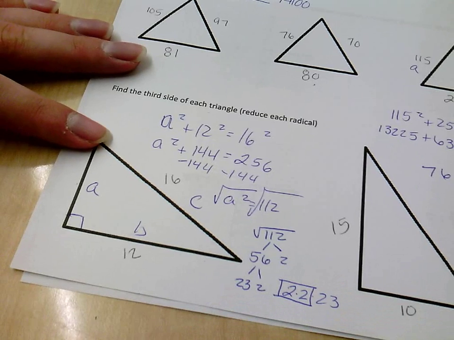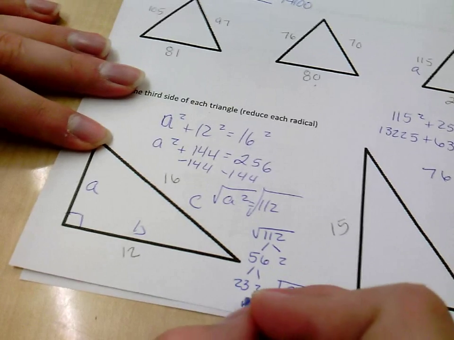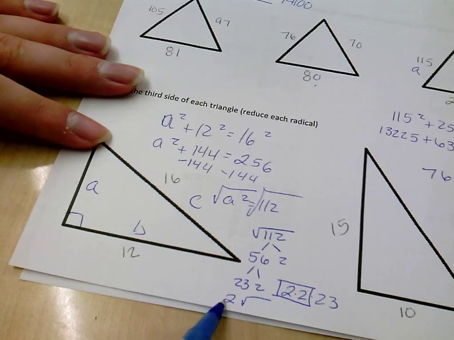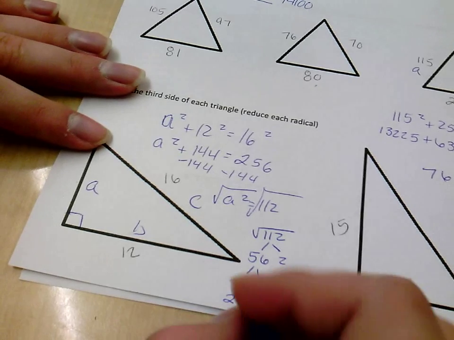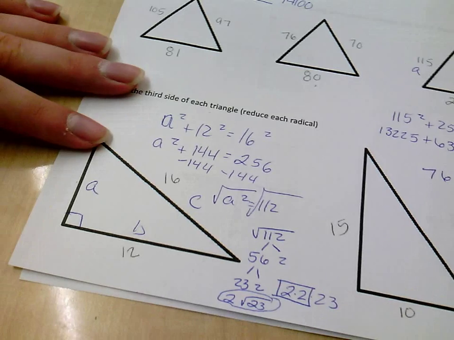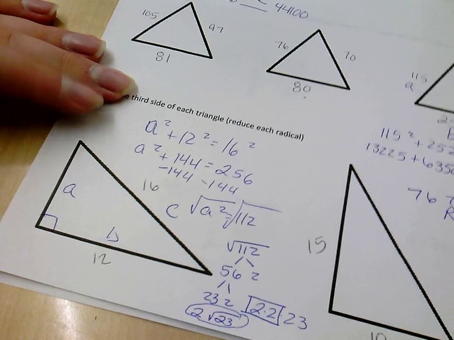What that means is it's technically 4, and the square root of 4 is 2. So they come out as a single 2. What's left over is the 7 because it doesn't have a pair to come out with. So your answer would be 2 square root of 7.